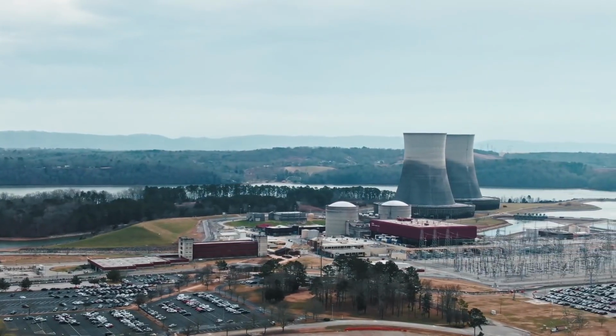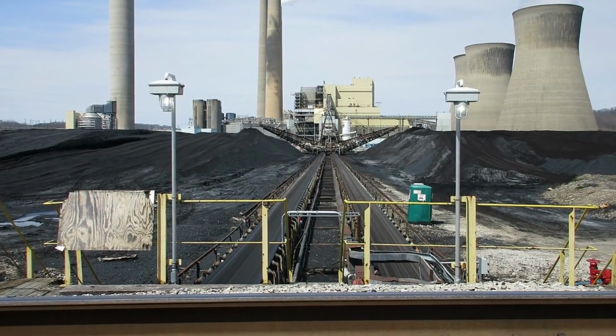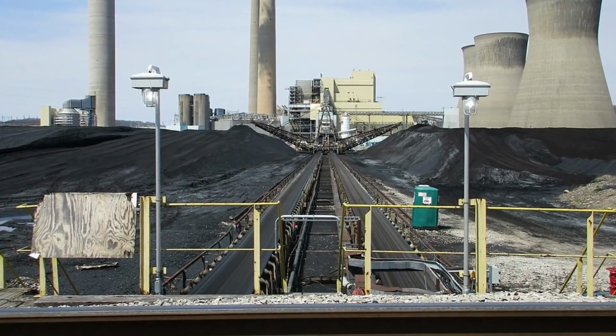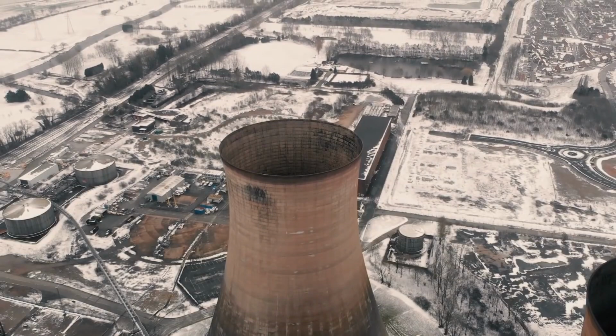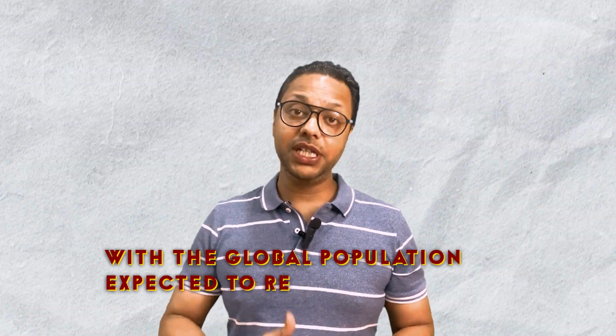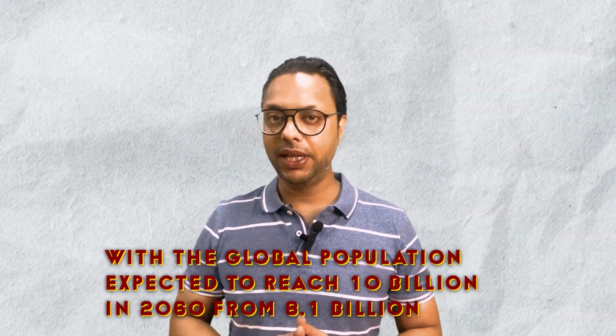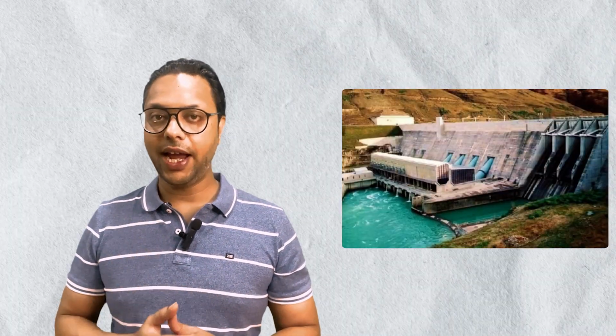Power generation produces electricity. Currently, most of the power generation in the global South occurs by burning fossil fuels like coal and is responsible for 30% of global CO2 emissions. With the global population expected to reach 10 billion in 2060 from 8.1 billion currently, demand for electricity will grow. Power generation must come from renewable energy sources such as wind, solar, hydropower, geothermal and biomass. This will require financing for infrastructure building, renewable power capacity, new electricity grids and large-scale battery plants to store clean energy.